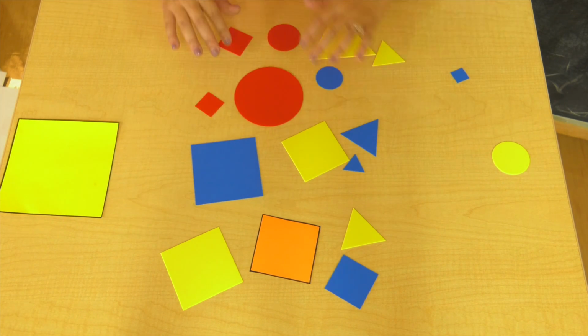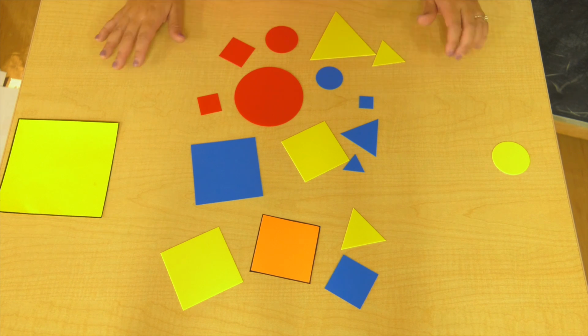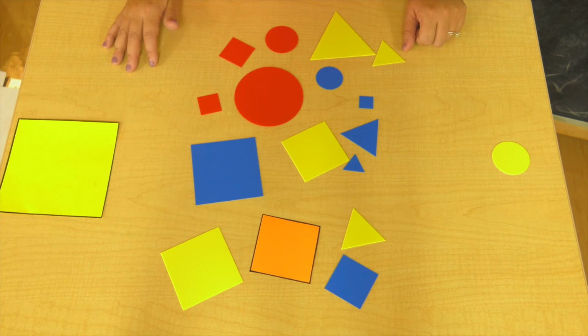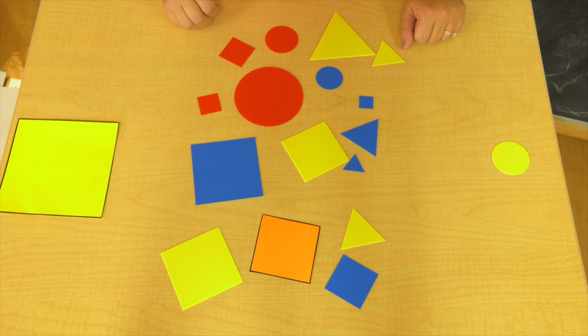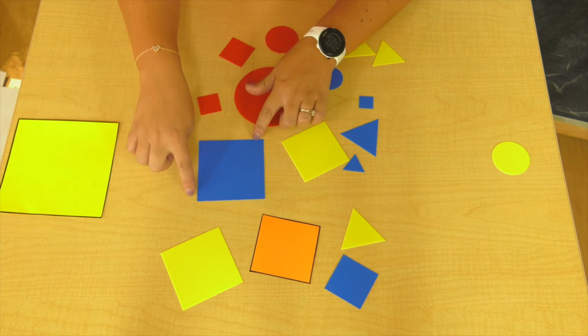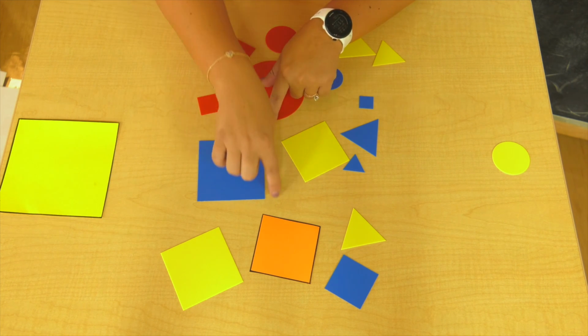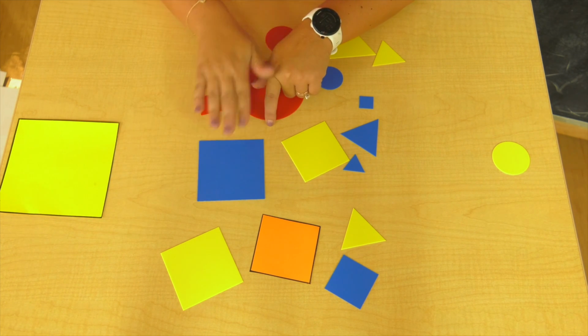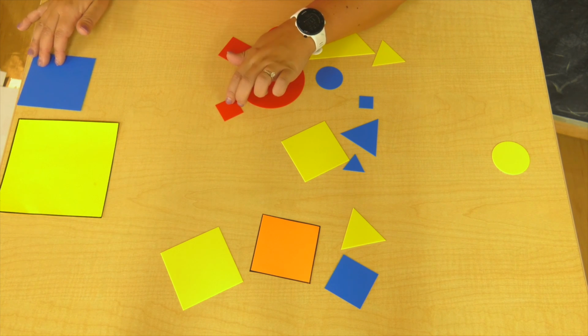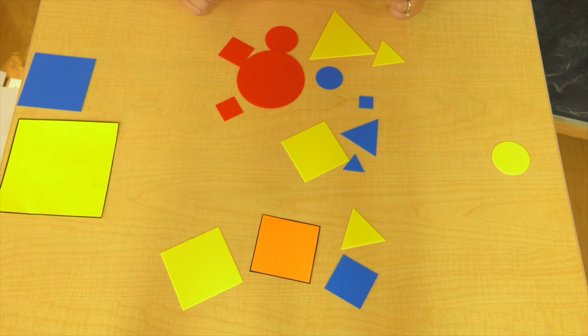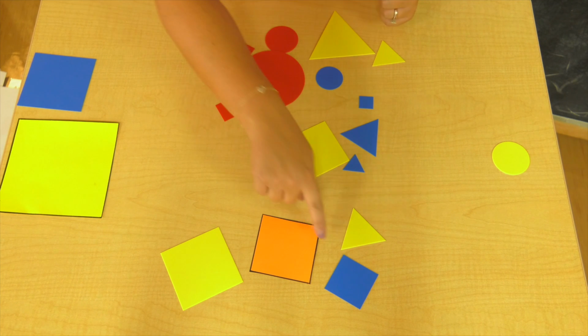Can you guys spot a blue square? I see 3 blue squares. Do you see 3 blue squares? I see this big one right here. 1, 2, 3, 4. It's going to go on the square side. Do you see the other 2 blue squares? I see this one right here.